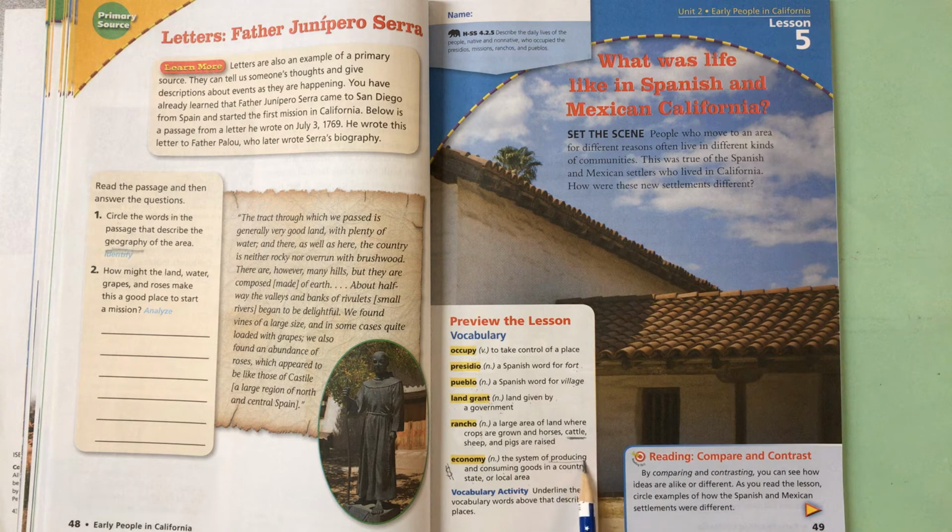So products, we know that the California Indians were taught how to make many products, such as they would make leather. That was one of the most important products that came from the missions, which then became ranchos. And the cattle, they would use those cattle hides to make leather.